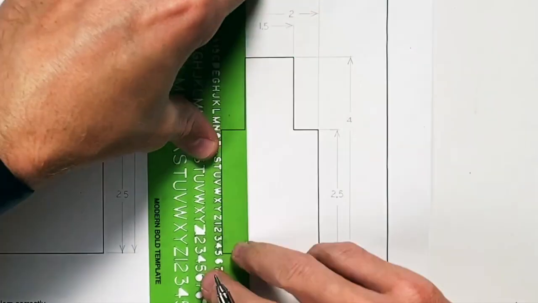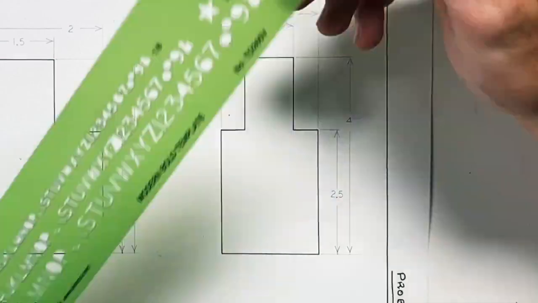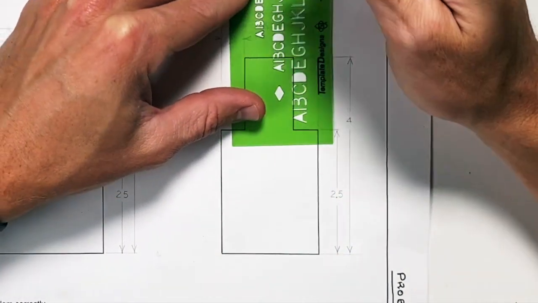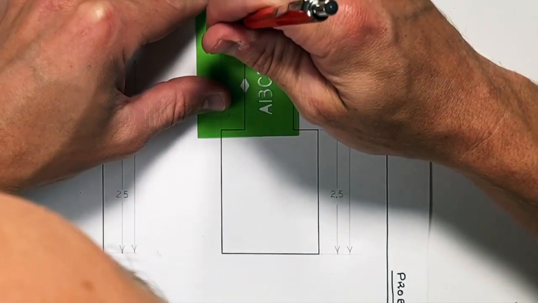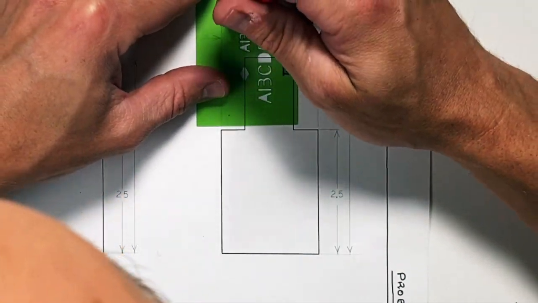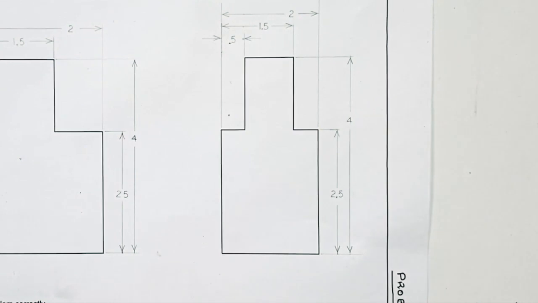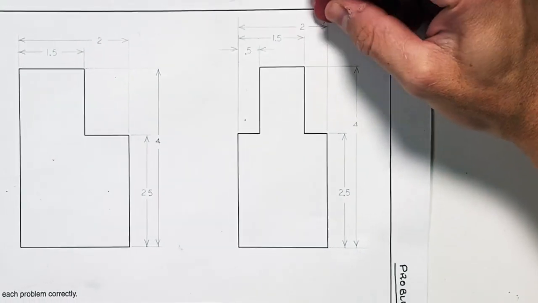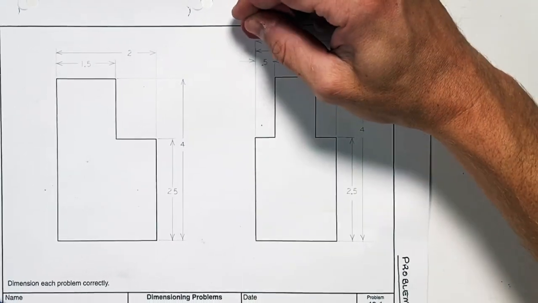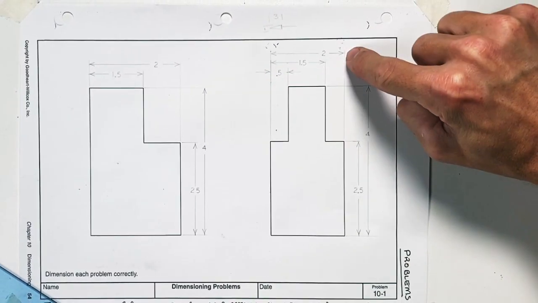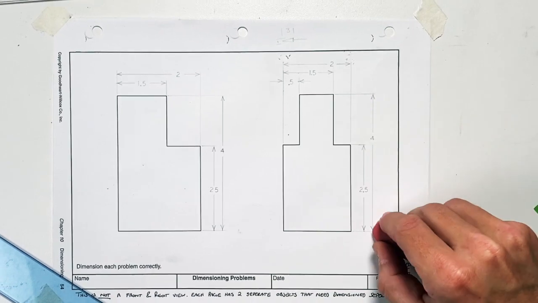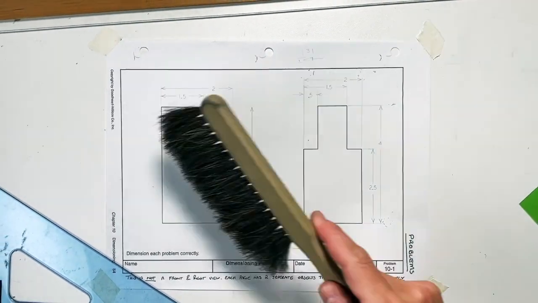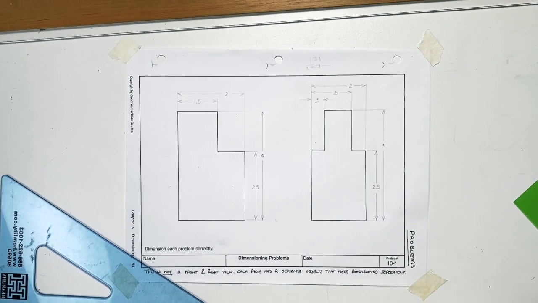And for the 0.5, I'm pointing in. Make sure your arrows are pointing to the extension line that you're referencing, the correct edge of your object. Erase any extra extension lines. Just want to stick past 1/8 of an inch, past your last dimension. Now you're ready to move on.